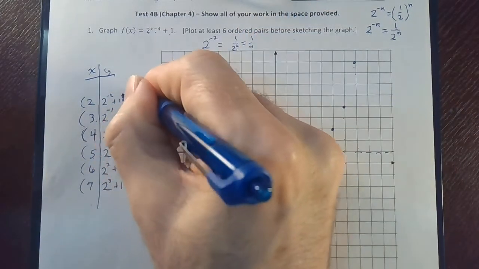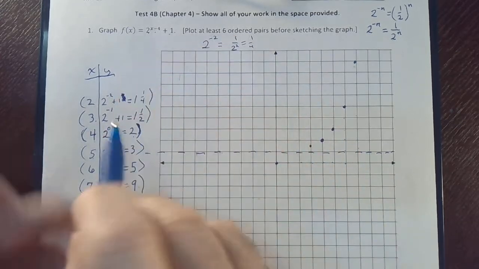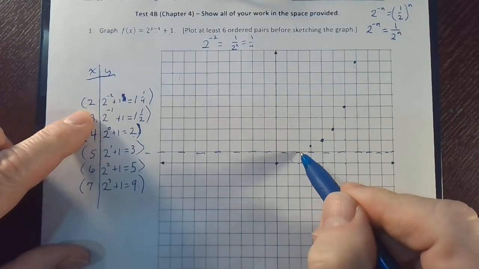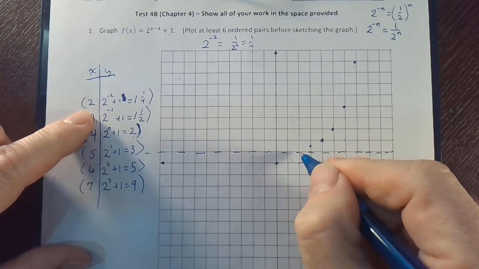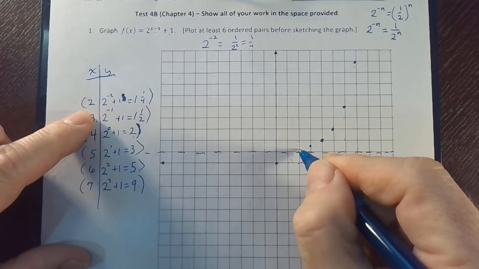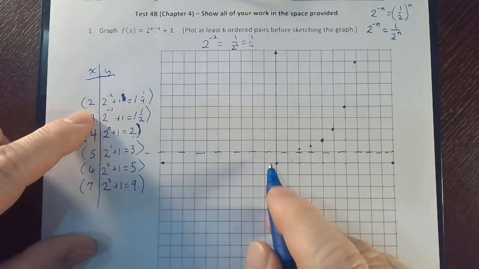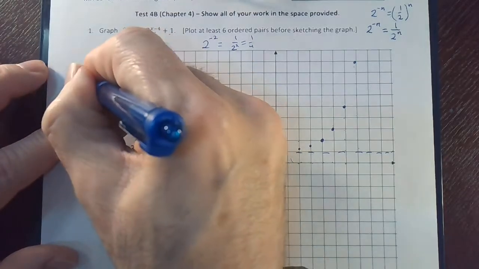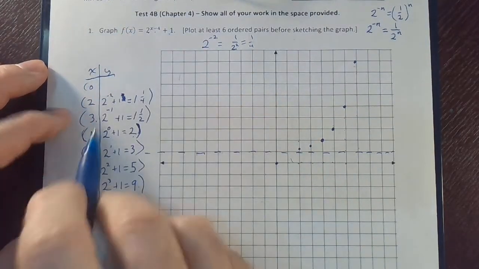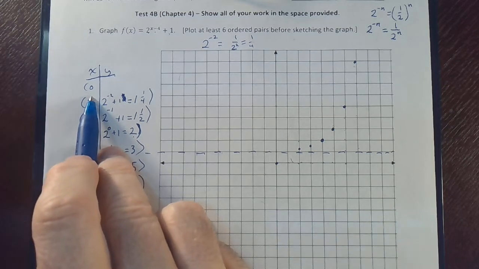So that would be 1 and 1/4. So at 2, I'm going to go up to a height of 1 1/4, which is between 1 and 2. I'm going to go up 1/4. And I'm going to do one more. I'm running out of room here. I'm going to go straight to 0, skipping 1. You should plug in 1 just for practice.